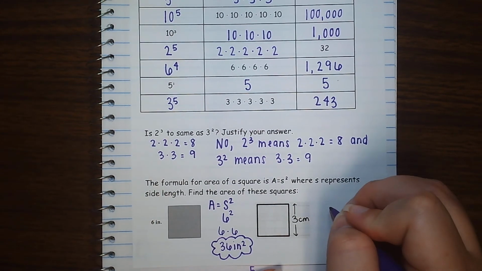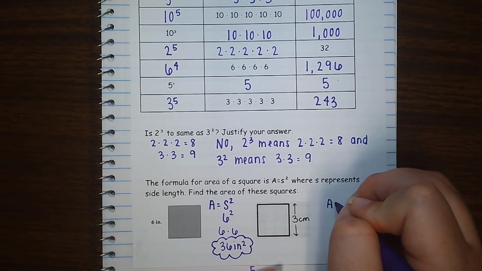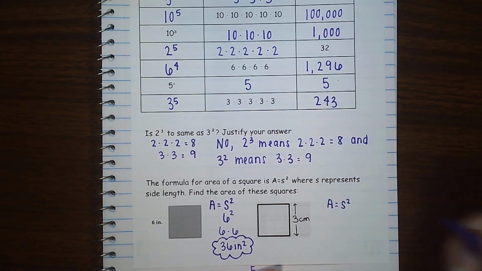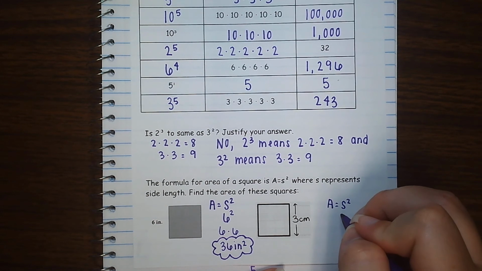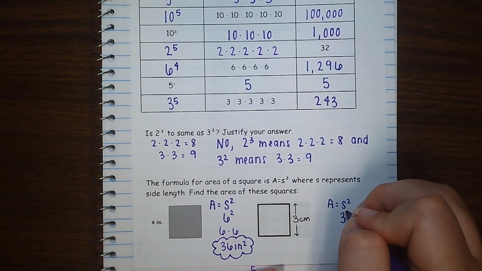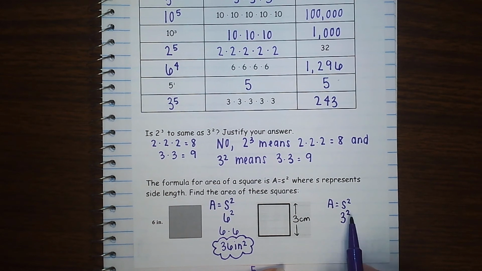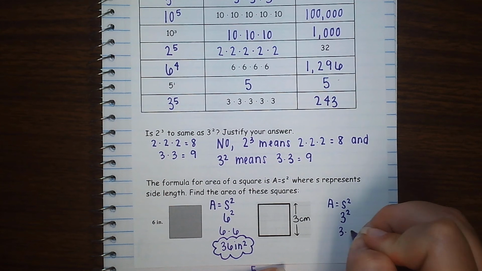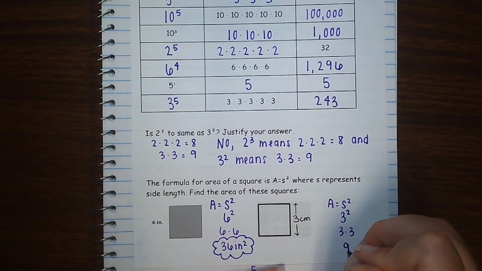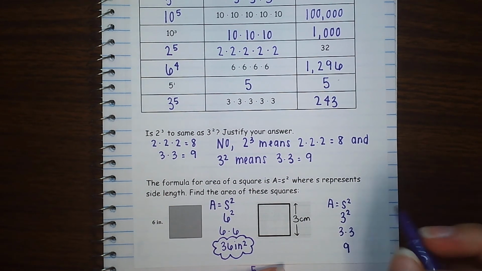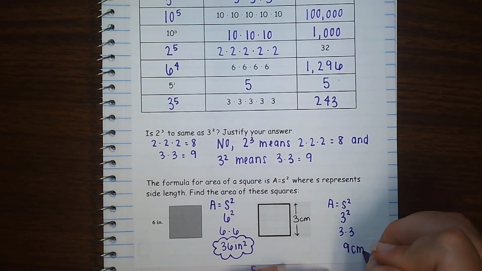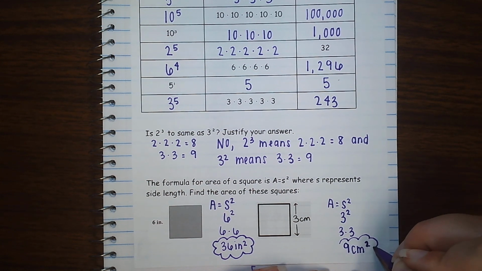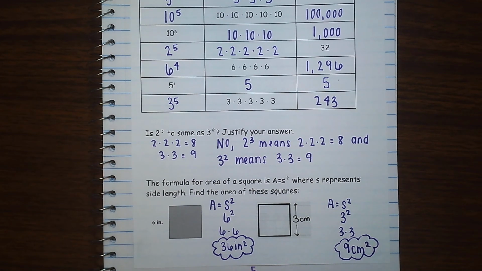Very last one, another square. We have A equals side squared. Our side length is 3 centimeters. So we have 3 squared. 3 squared would be 3 times 3, which is 9. Don't forget your label, which is centimeters. And that is squared. Go ahead and circle that. And we are complete.